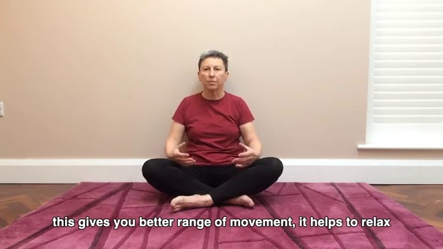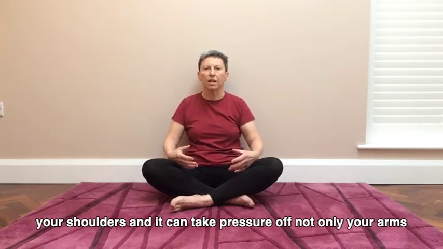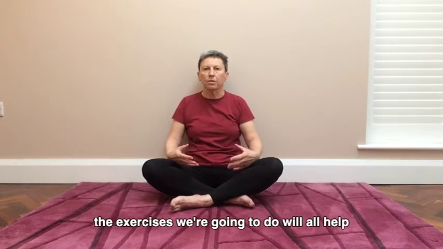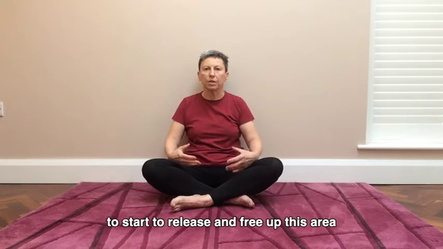This gives you better range of movement. It helps to relax your shoulders and it can take pressure off not only your arms but also your neck, your chest and your upper back. So the exercises we're going to do will all help to start to release and free up this area.